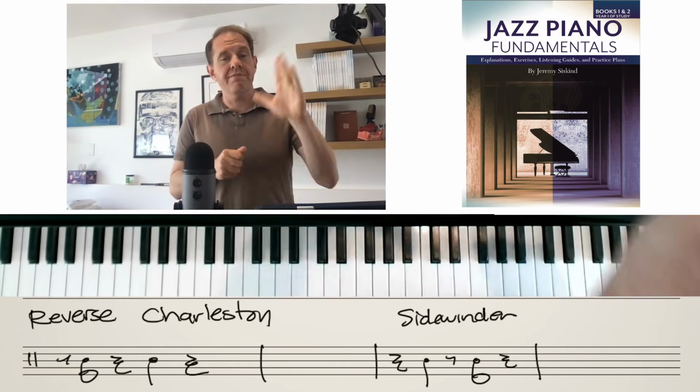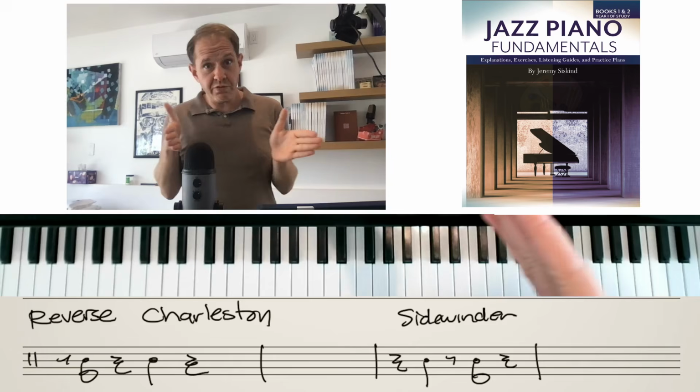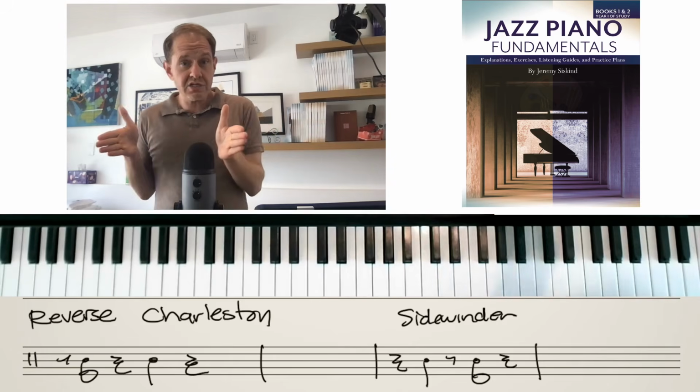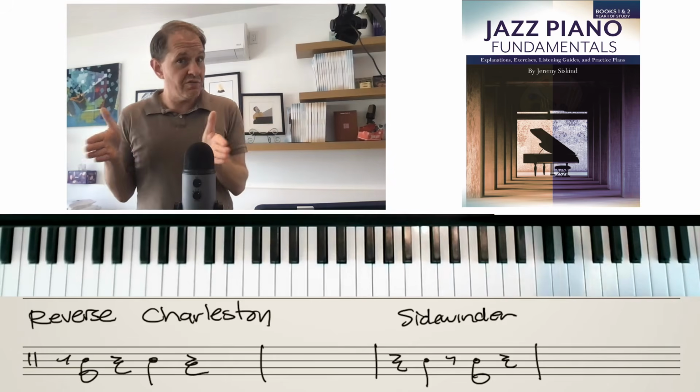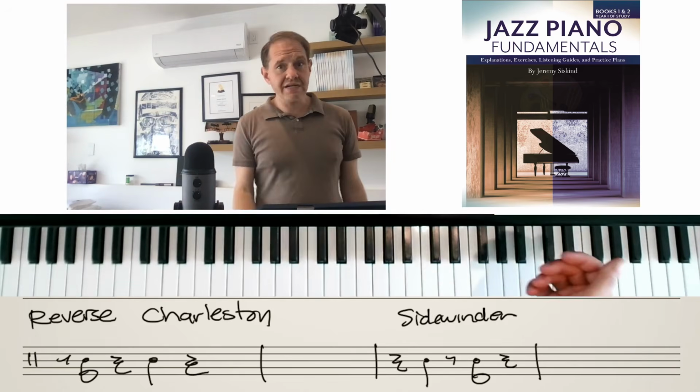So instead of beat 1 and the end of 2, which forms the Charleston, to form the Reverse Charleston, we're sliding each comp back by an eighth note to the end of 1 and beat 3. It's a little bit more relaxed, laid back sounding. It sounds like this.